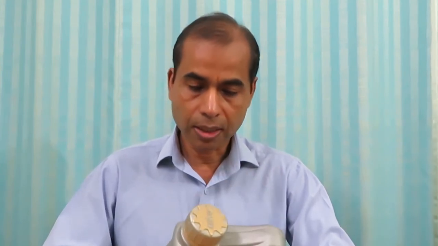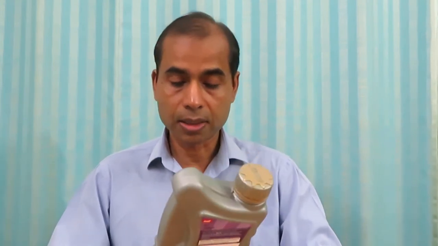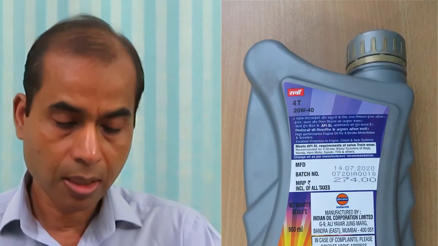I will show you another kind of lubricating oil, and this one is mineral oil based. Previously I showed you the synthetic oil based, and this one is mineral oil based. So in fact this is slightly much cheaper, and this one meets API SL requirements of valve train wear, recommended for 4-stroke bikes and scooters.